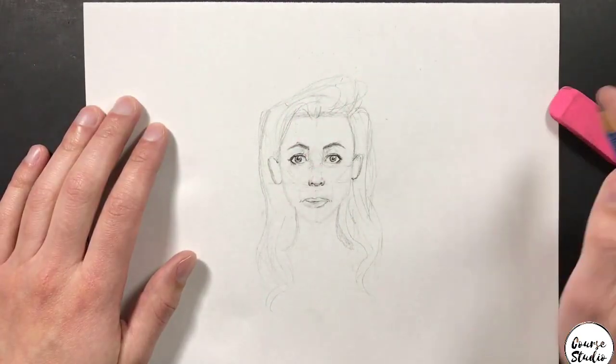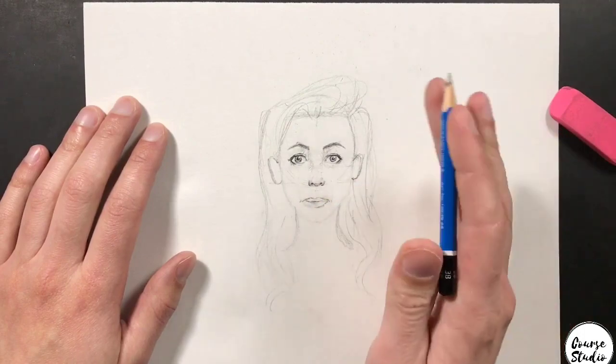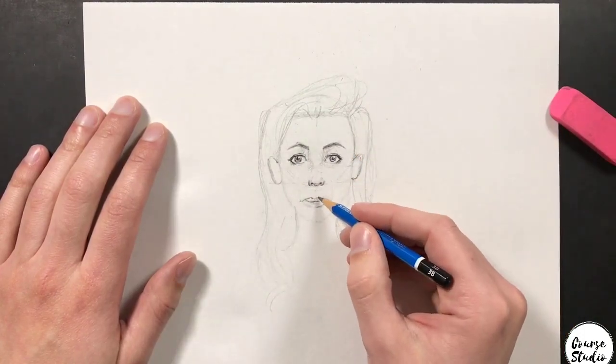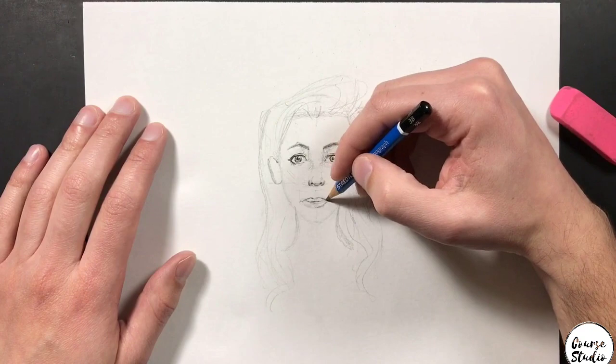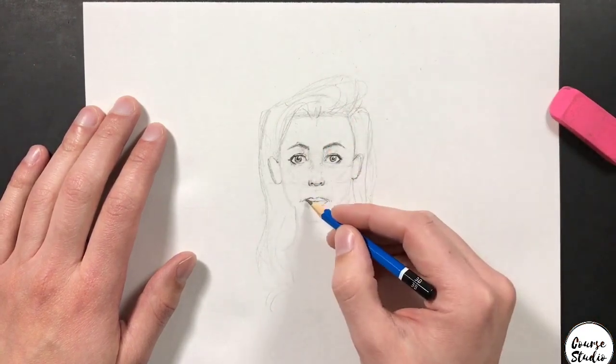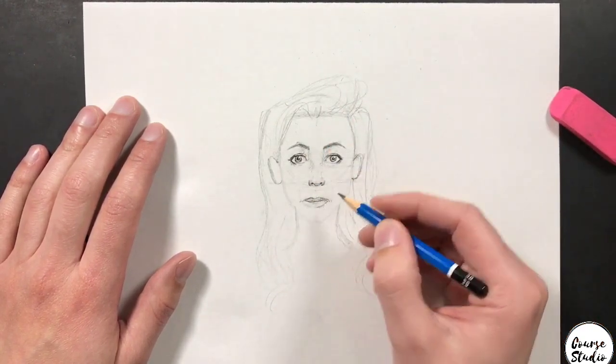Now let's go ahead and move on to the lips. So the lips are two different planes. So the top plane is facing downwards. So if our light is coming from the top, that means that the top part of the lips is going to be getting the shadow. So let's go ahead and fill that in with a darker shadow color.